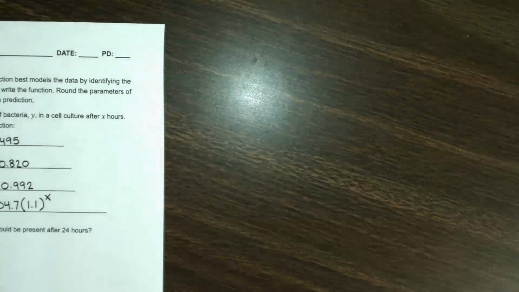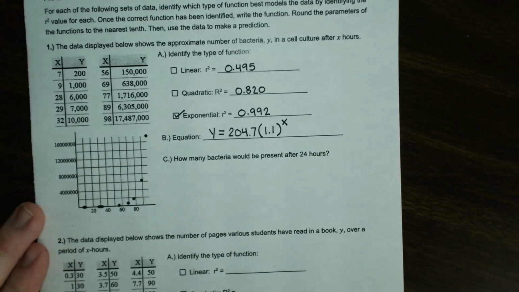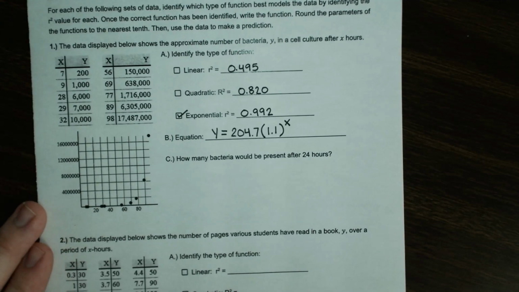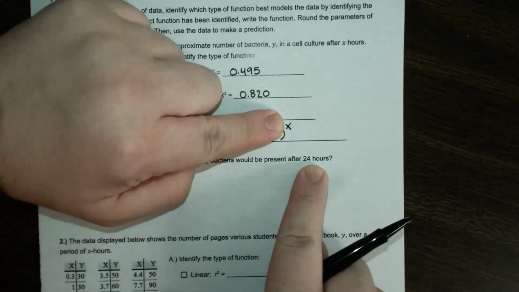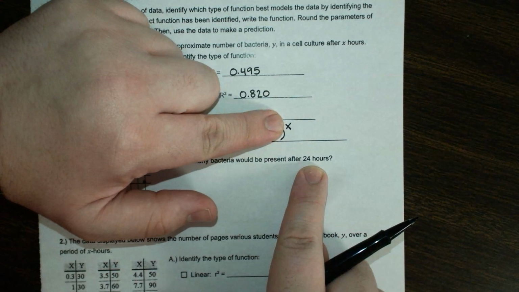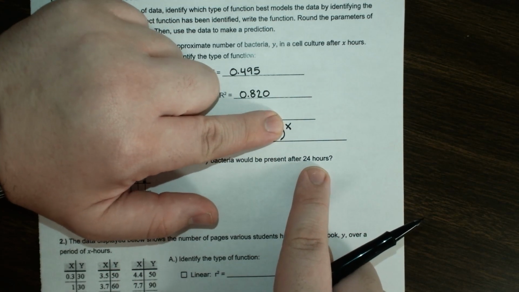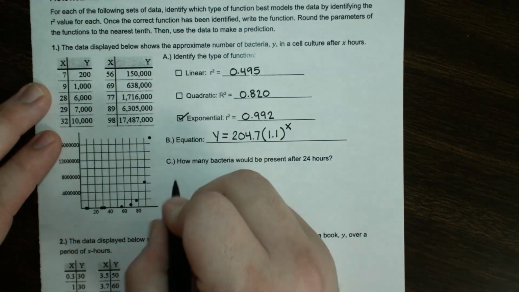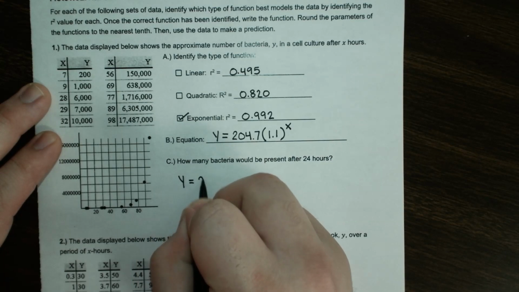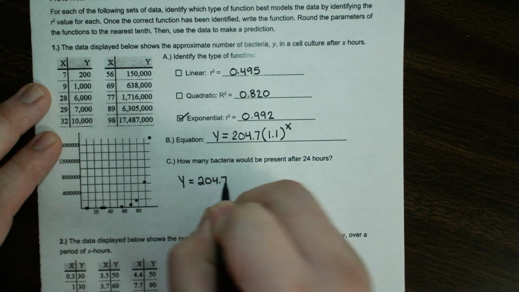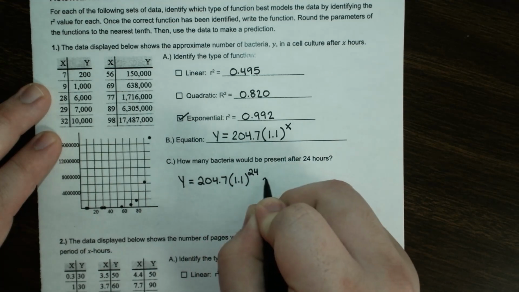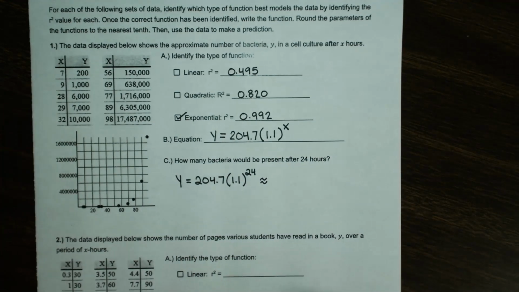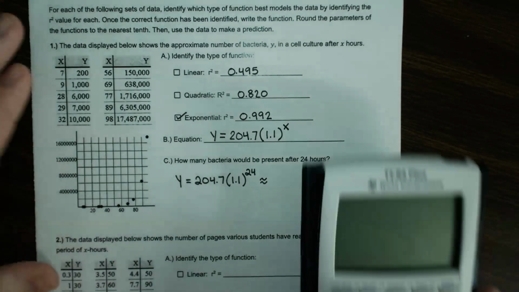Okay, last question that we got to do here. Says, okay, great, you've got the function. How many bacteria will be present after 24 hours? We're going to take that 24 and plug it in for x. You can type that into Desmos, or you can type it into your TI calculator. Either way is totally fine. You will get a decimal value, that's fine, just round it off.